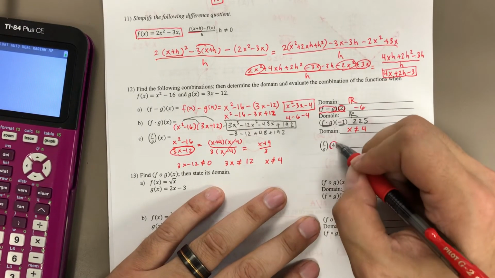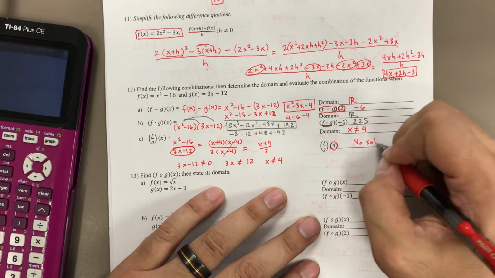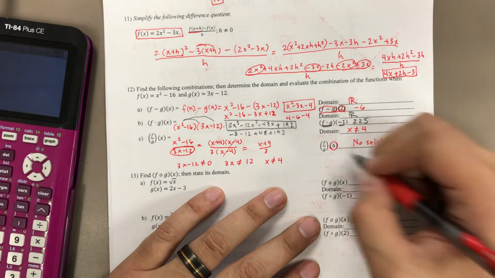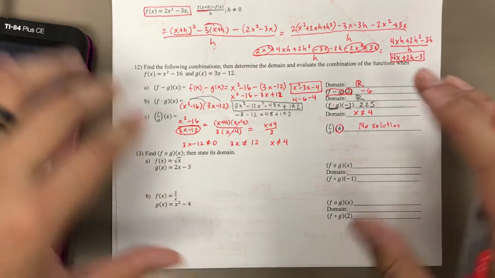And since we're trying to plug in 4 over here, it's actually a domain restriction. So there's going to be no solution for this one because 4 is not in our domain. That's a tricky one, right? So you got to watch out for stuff like that.